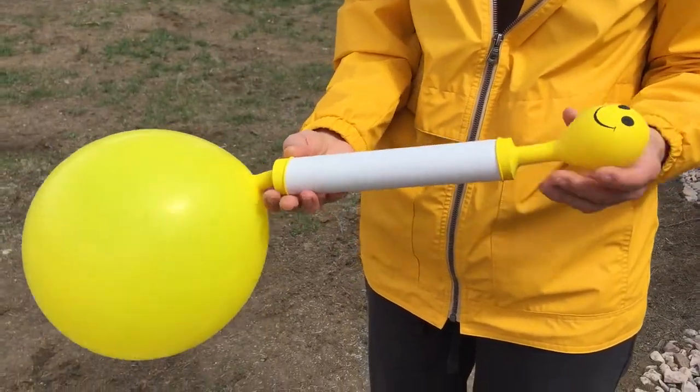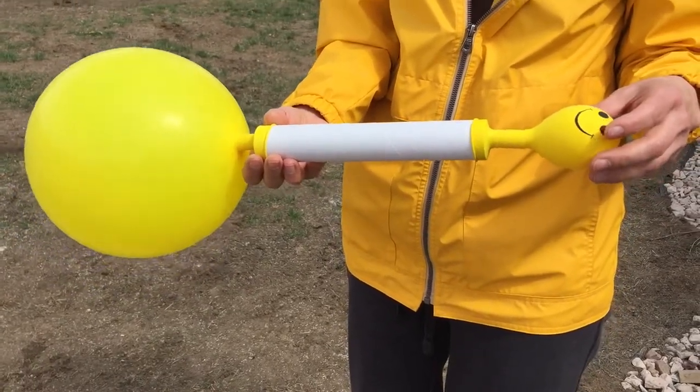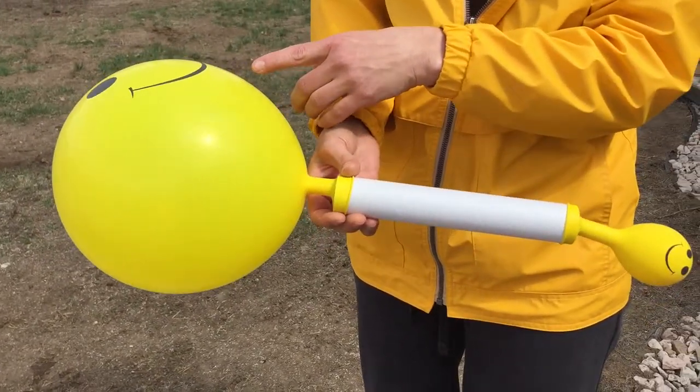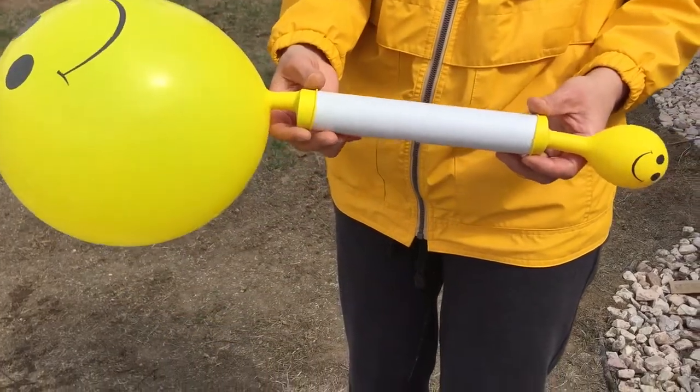Did you expect that? That's because the pressure in the small balloon is much greater due to its much smaller area, and the larger the balloon gets, the pressure gets lower, which is why it's much easier once the balloon gets larger to keep blowing it up.